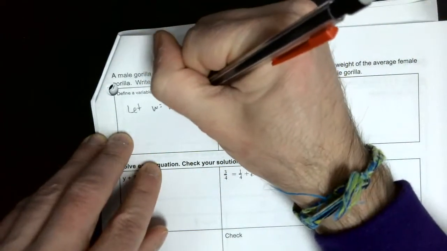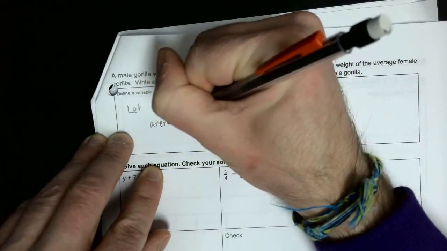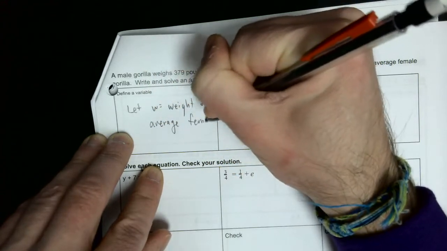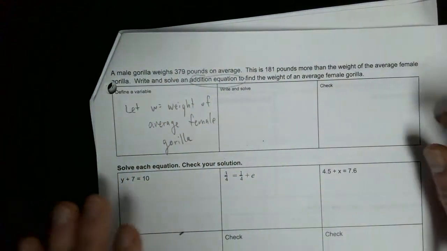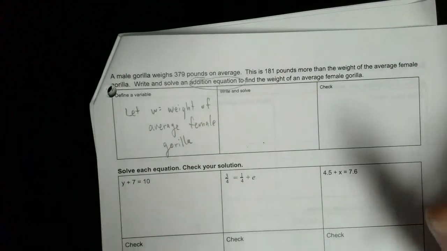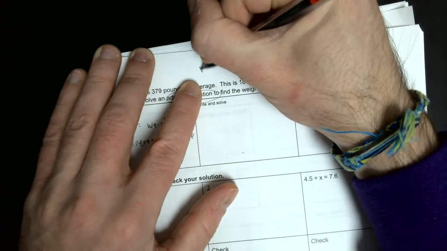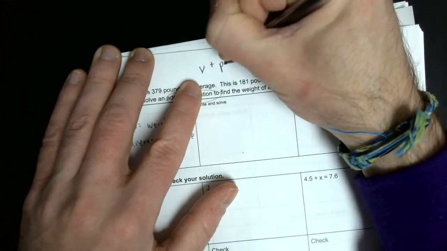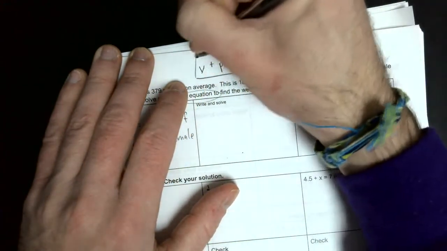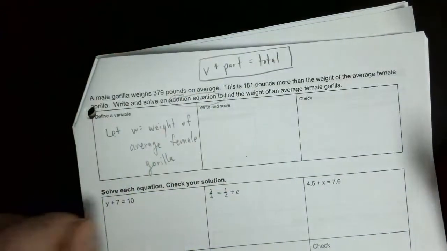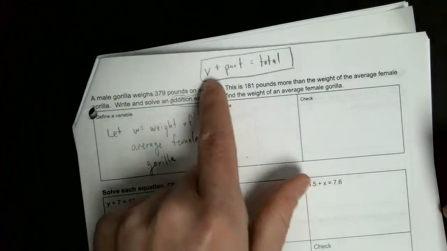of the average female gorilla. That's what we're trying to find. Now, let's think about that little tip I gave you before. When writing an addition equation, it's going to be the variable plus the part equals the total. This is a 6th grade addition equation. It's going to look like that most of the time. The variable would be W.